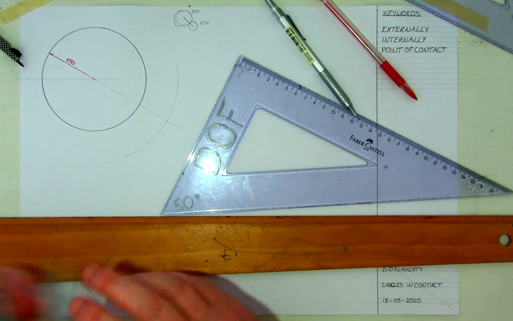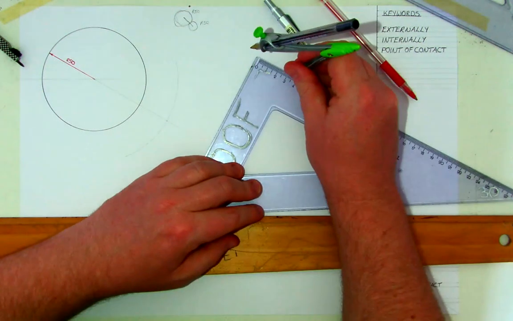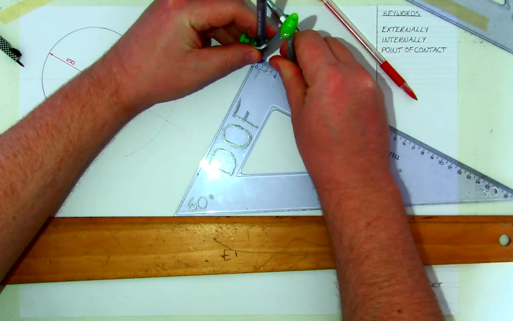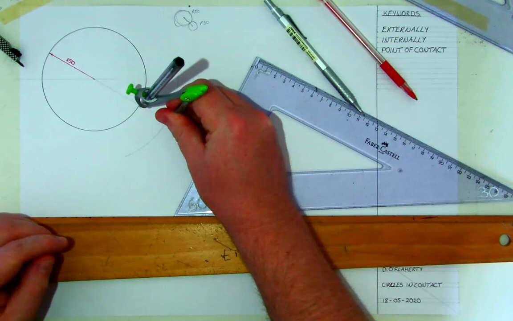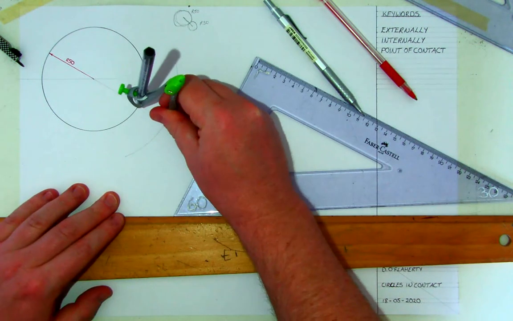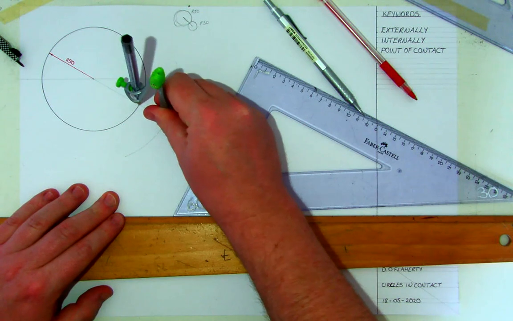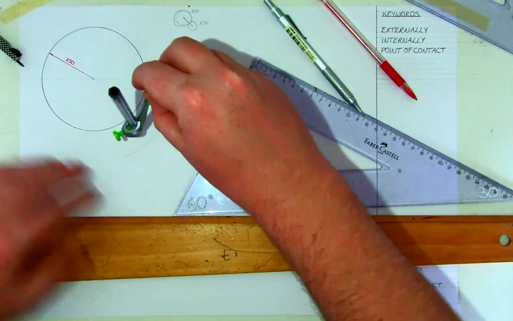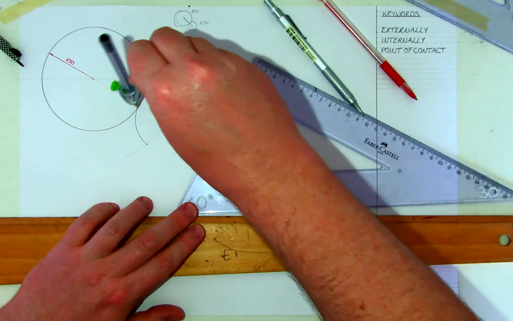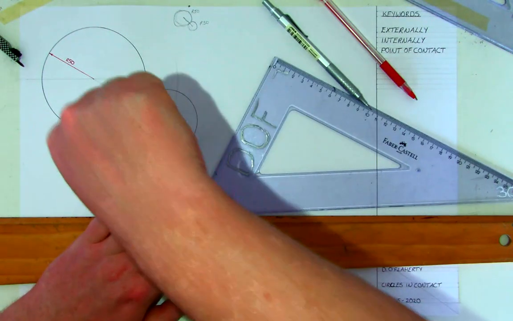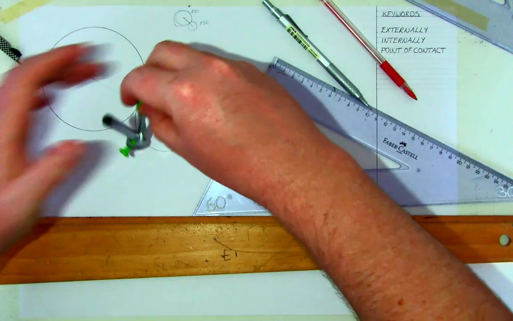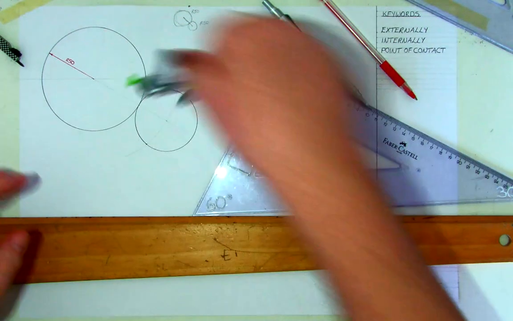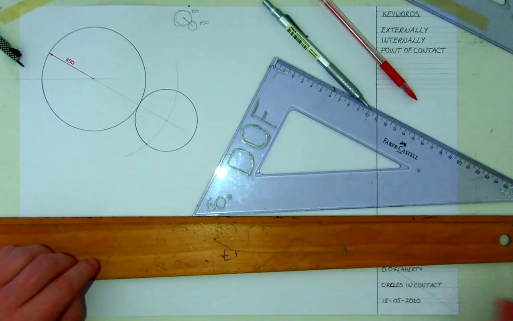And what size is the circle? Well, it's radius 30. So I put 30 on my compass like that, and I draw a circle around. There's the circle, like the other one.